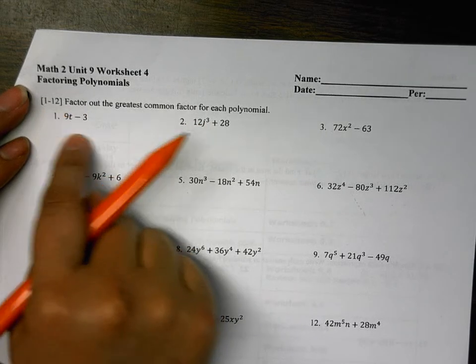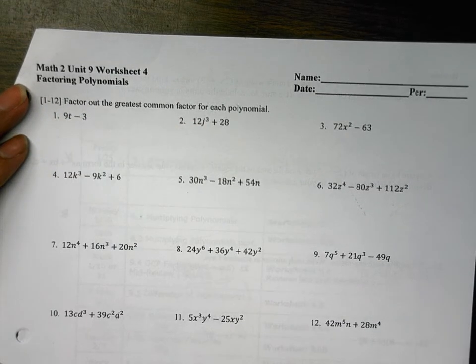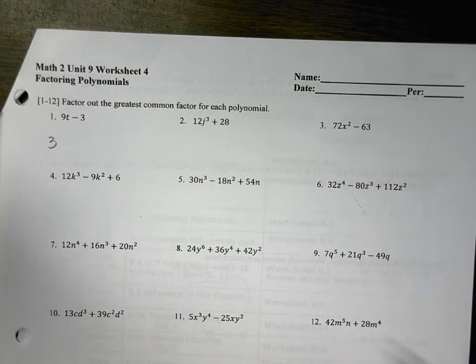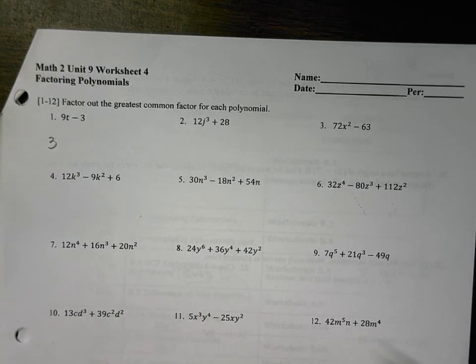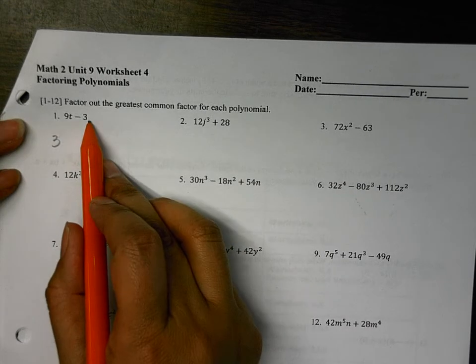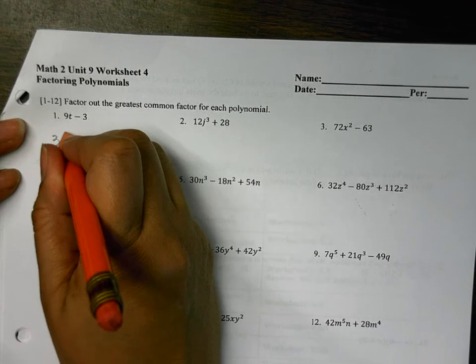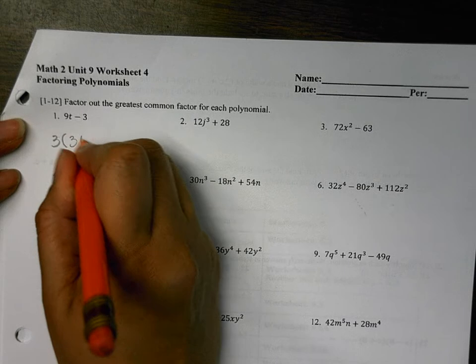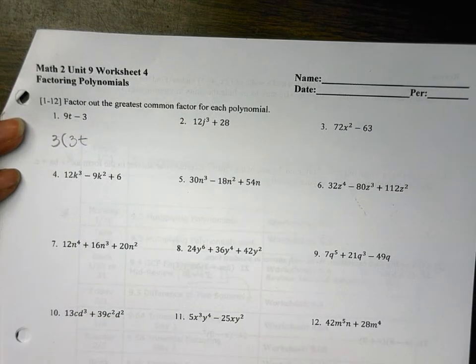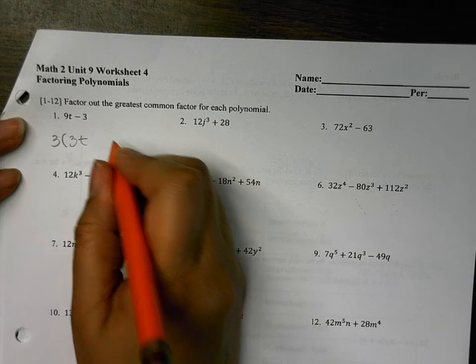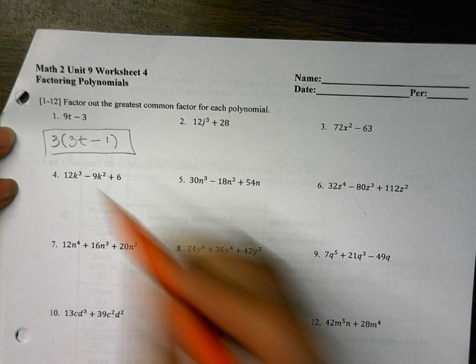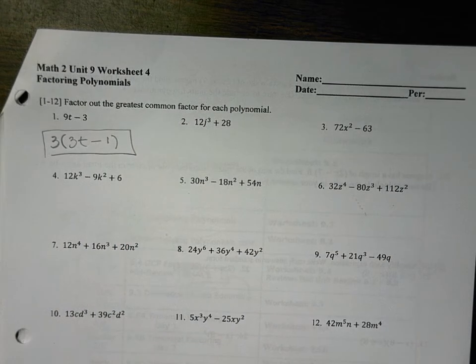First one. What goes into 3 that also goes into 9? 3. Do I have to do the factor tree if I don't want to? Is my GCF 3 or 3T? Just 3 because the second term does not have any T. Okay. 3 times what is 9T? 3T. And that's it because the 3 is taken care of? No, minus what number? 1. Don't forget that 1. Good job, guys. 3T minus 1 is what's left over. Do not forget the constant 1 still goes.